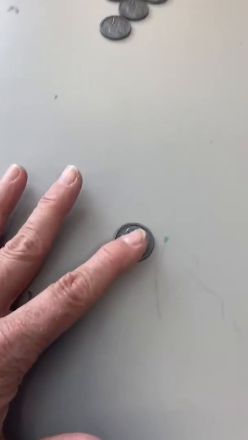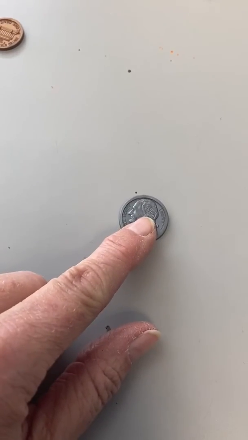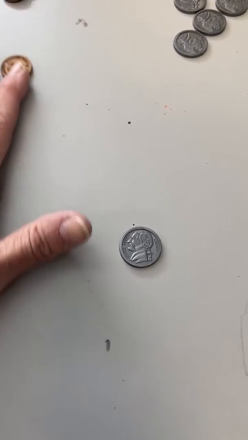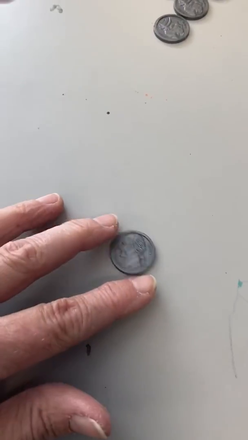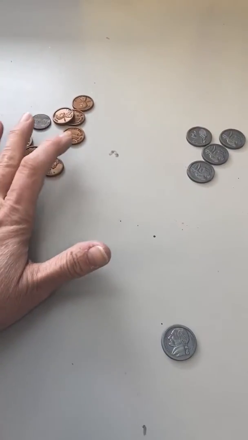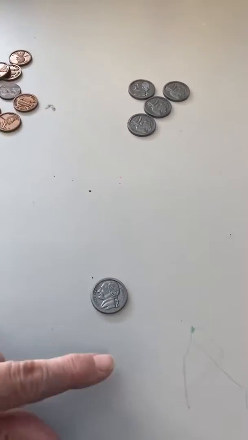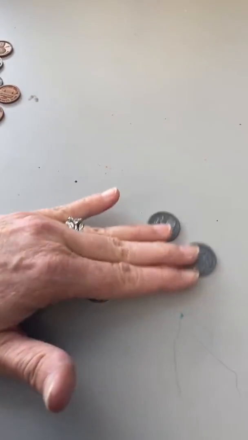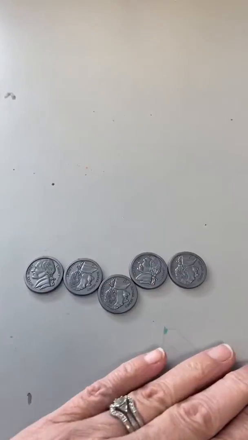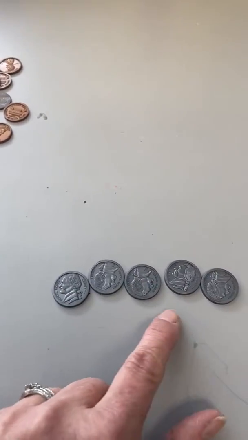The newest coin that we've been talking about is the nickel. A nickel is 5 cents. Now, it's a little bit bigger than the penny, and it's silver, whereas the penny is a copper color. So 1 nickel is 5 cents. We know that it's the same as 5 pennies. So when we have groups of nickels, we have to make sure, if we want to know how many cents we have, we have to count by fives.